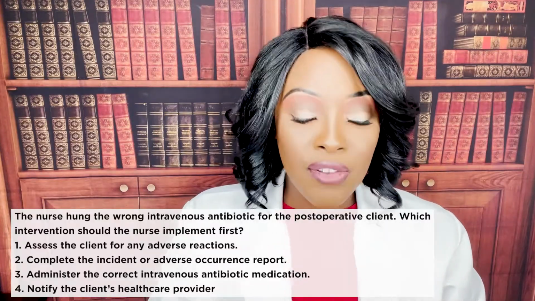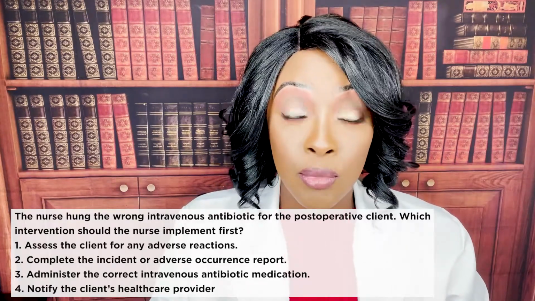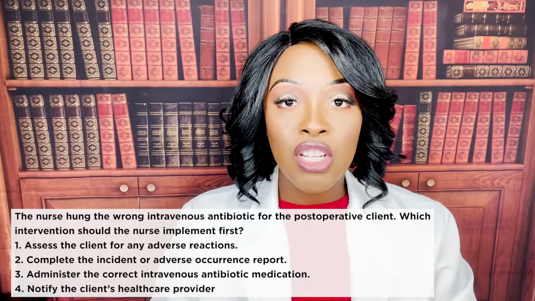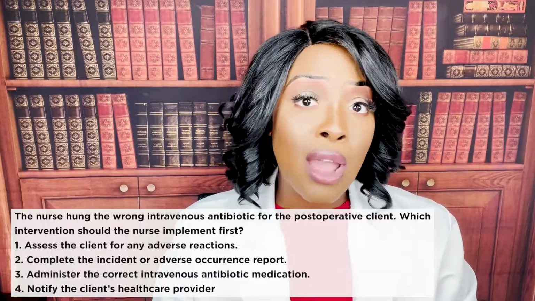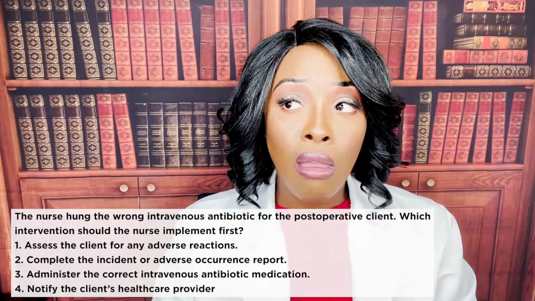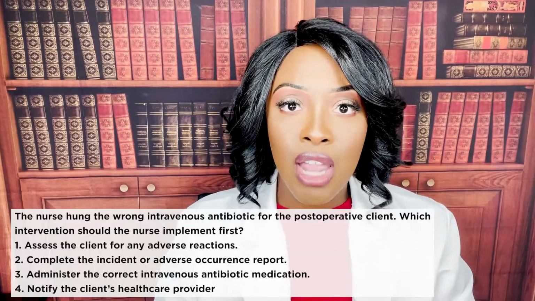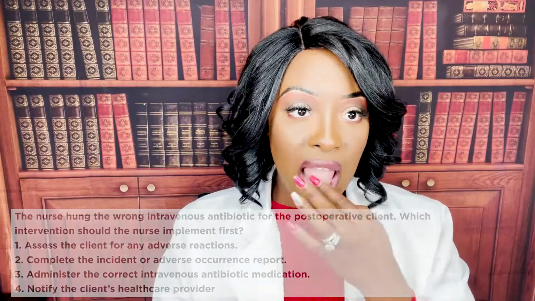And choice 4, notify the doctor. Absolutely. You're going to notify the doctor after you've assessed your patient. Because I want you to think about this, guys. You realize you gave the wrong medication and you immediately call the doctor. The first thing your doctor is going to say, okay, well, how's the patient doing? You didn't even take a set of vitals. You didn't check anything. You're not going to have anything to say to the doctor. So you have to assess your patient so you can have something to say to the doctor when you call them.